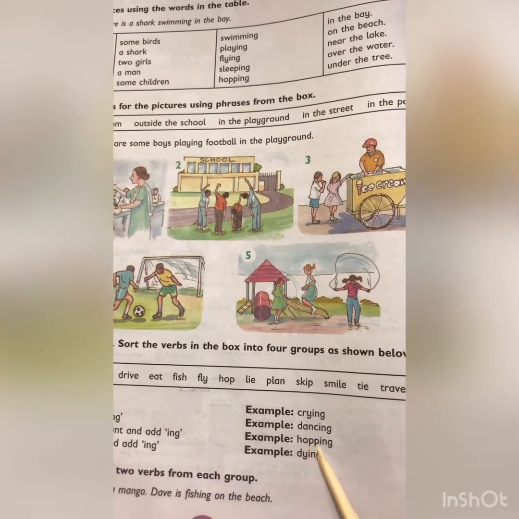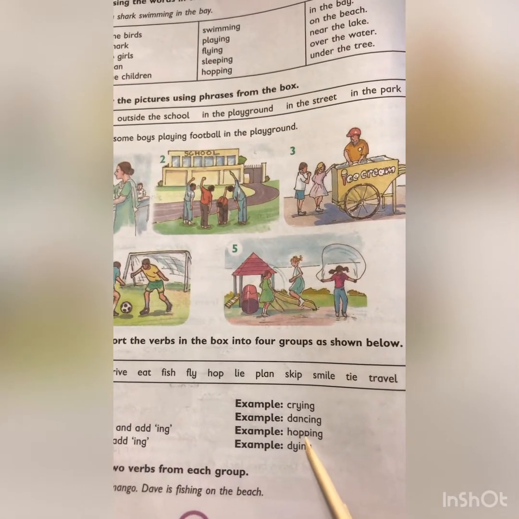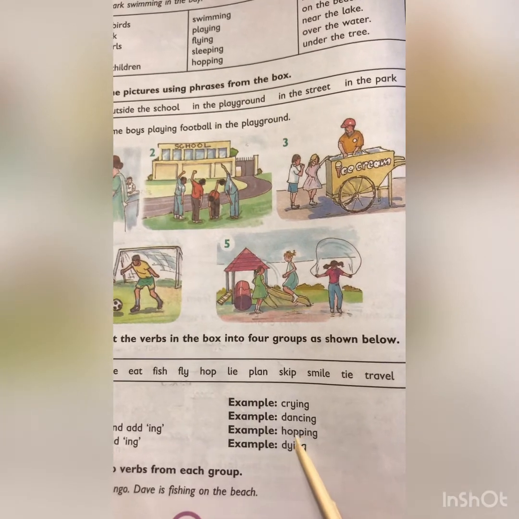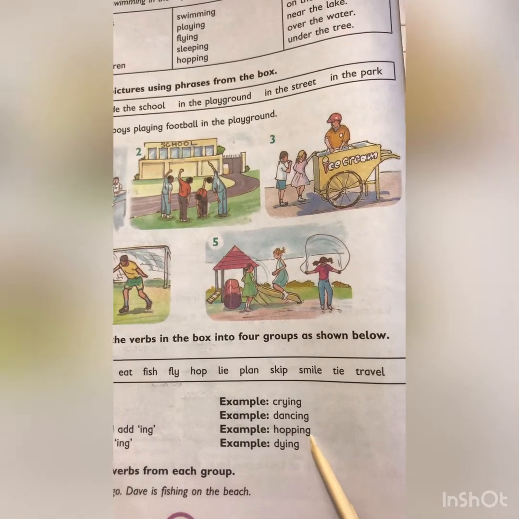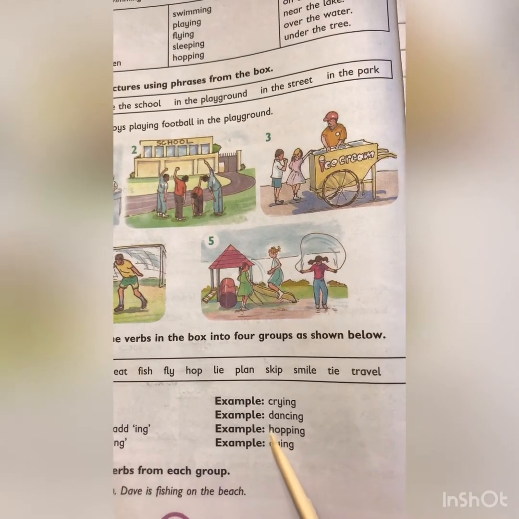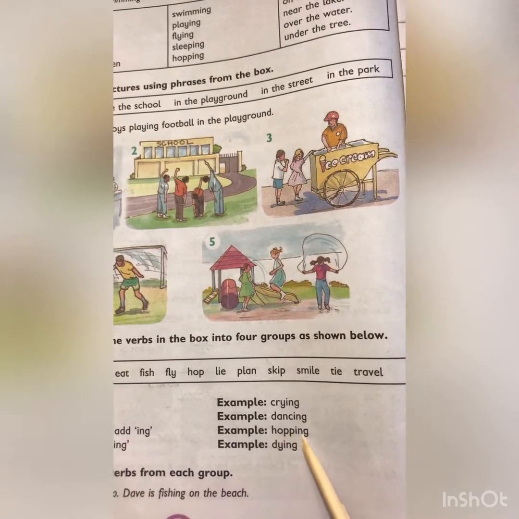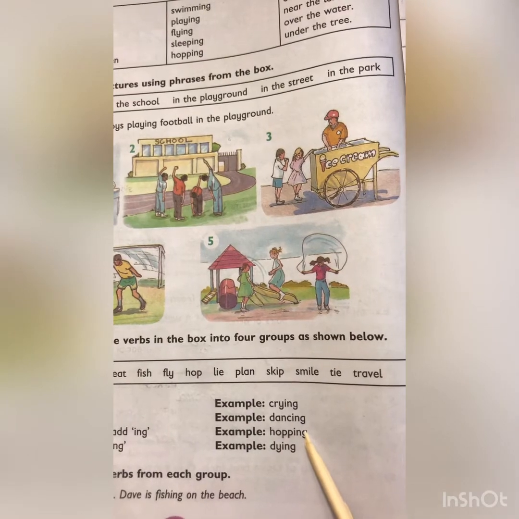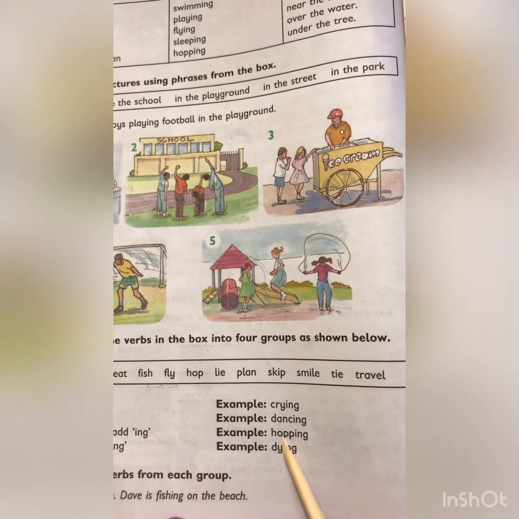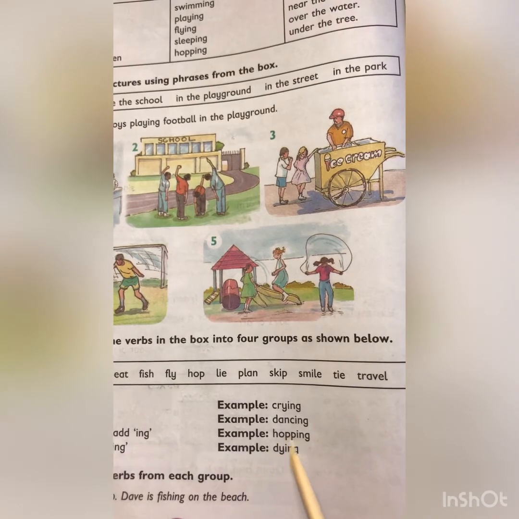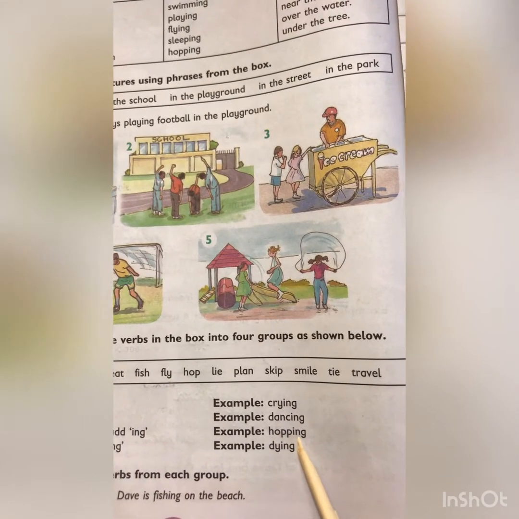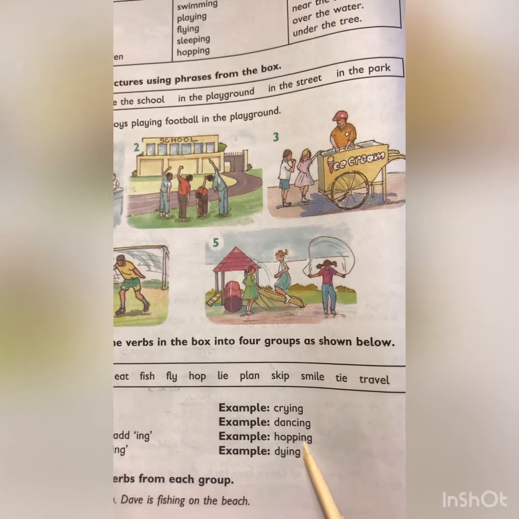So we will double this consonant P. Spellings of hopping will be H-O-P-P-I-N-G, hopping. Again, H-O-P-P-I-N-G. What we have done? Because this P, a consonant, has a vowel at the back, we have doubled it and we have added I-N-G. What are the steps? Let's practice again.